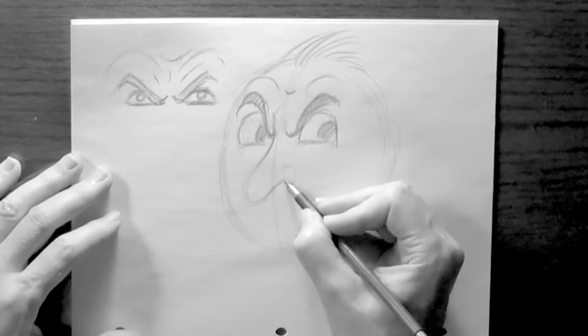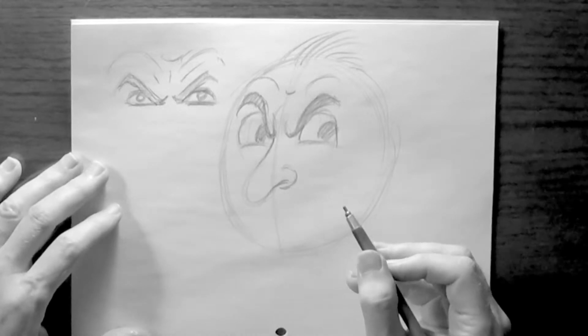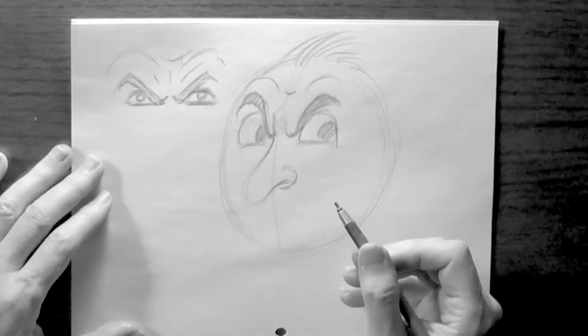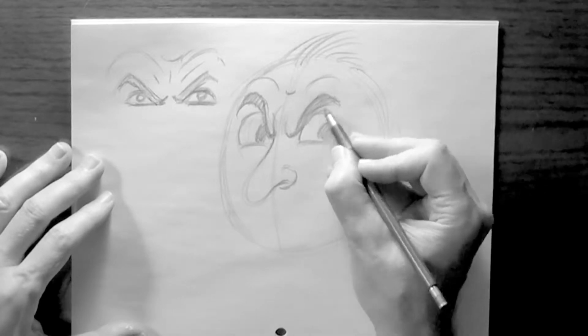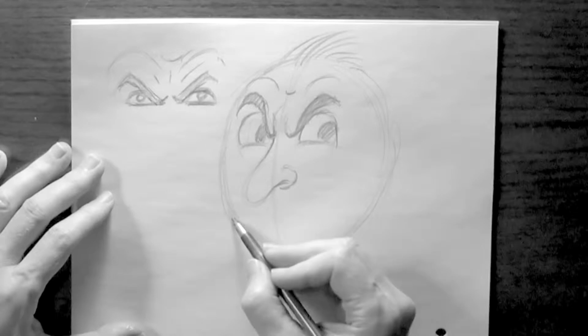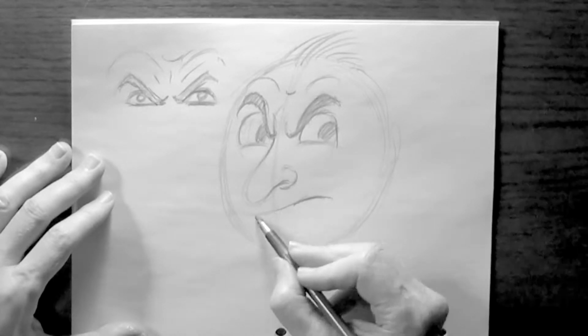Okay, so here's the nose. Now, depending on what kind of mouth you use, you'll get different feelings for the same situation, whether he's real angry or just sort of angry, like say he's aggravated. He's not enjoying himself.